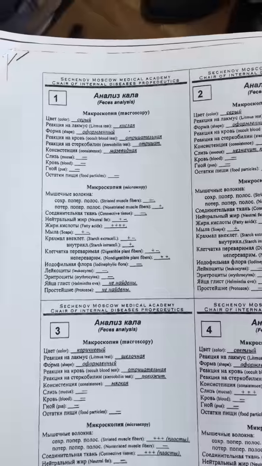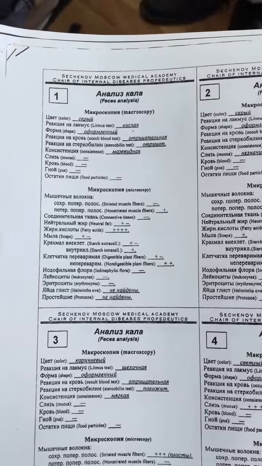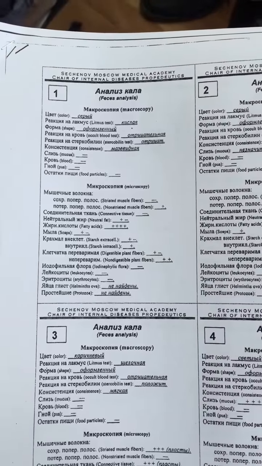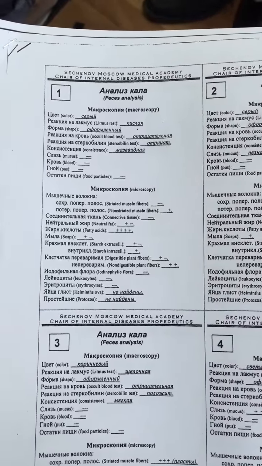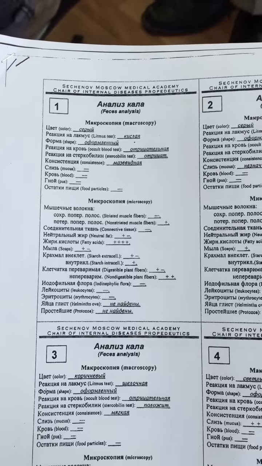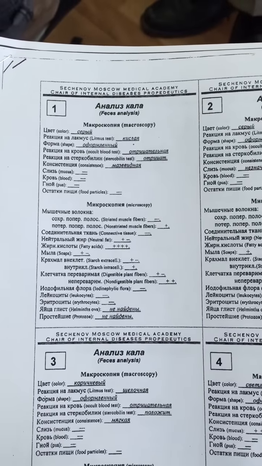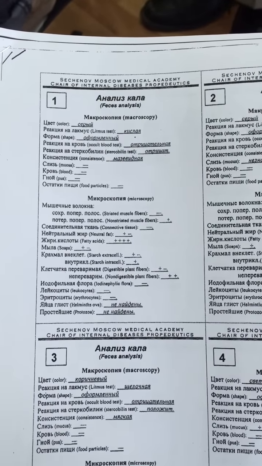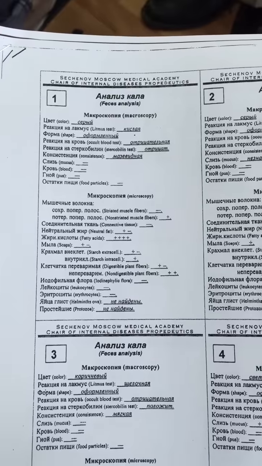Seri. Seri, it means gray. Litmus test. Reaction, yes? Acid. Sour. Shape is normal, formed.